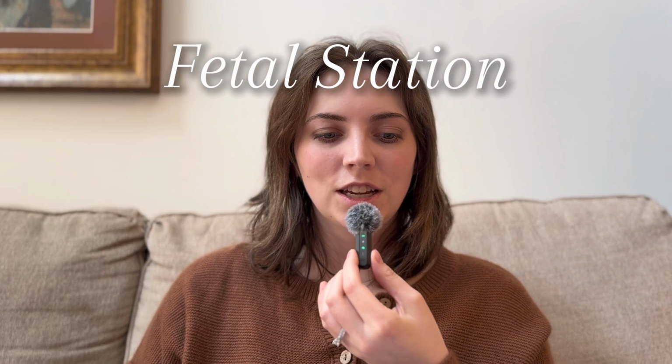Then we have fetal station. Fetal station is going to give you an idea of how low your baby's head is in position to your pelvis.